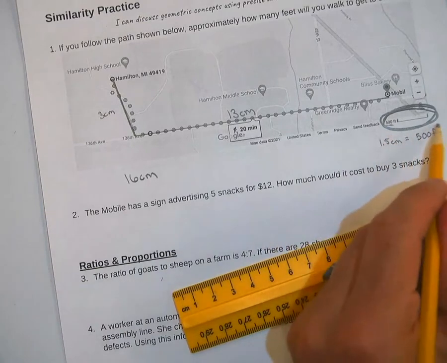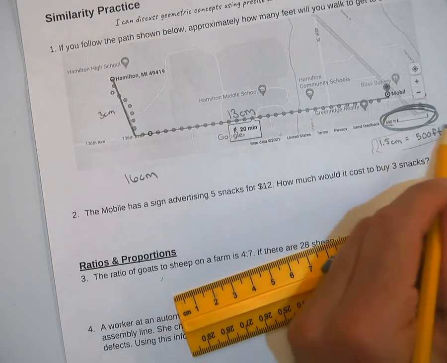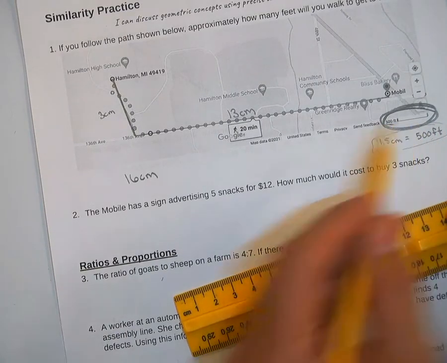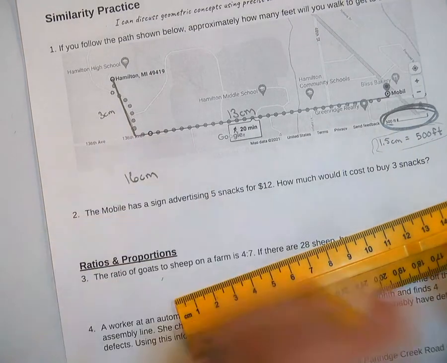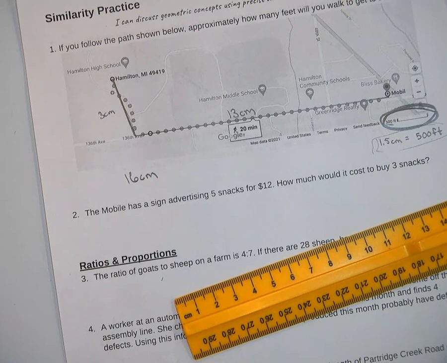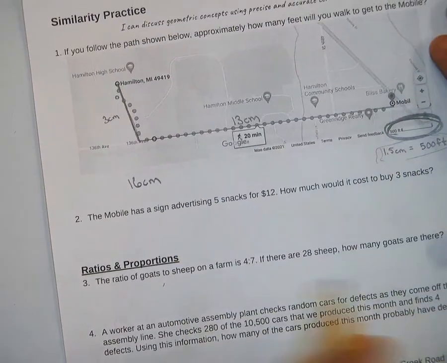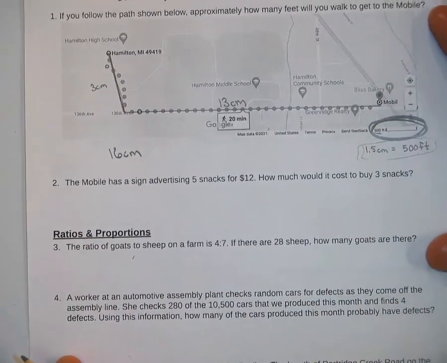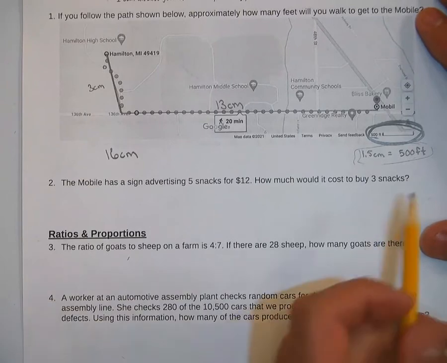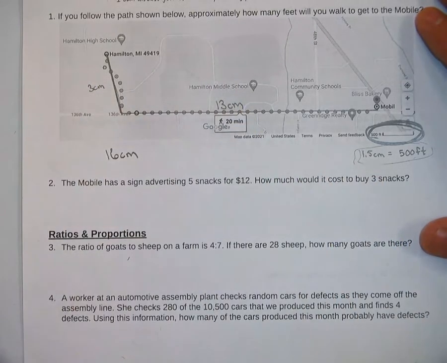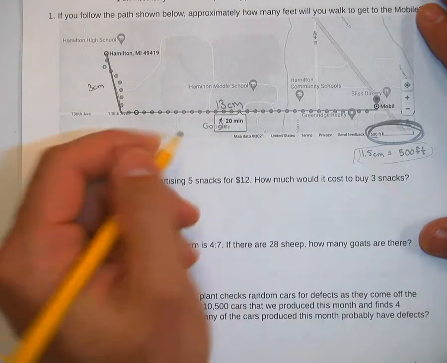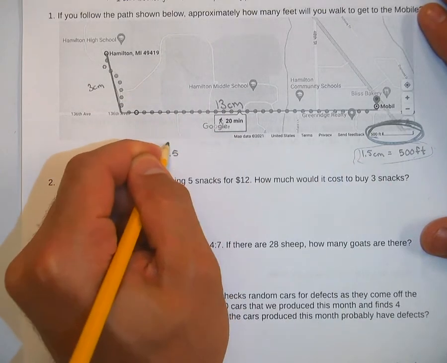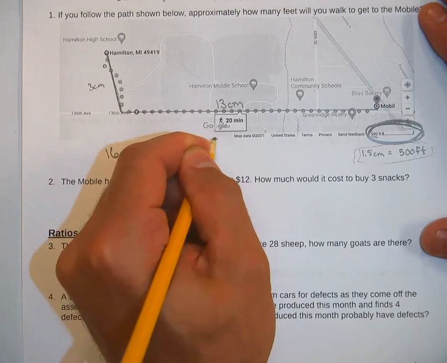But then we need to scale that to how far it is in the real world. So we use that scale in order to convert this 16 centimeters of paper into a distance in the real world. You might remember from 7th grade, maybe, when you learned about proportions. We can use proportions to solve problems like this too, to find out how far it actually is. And you would just use that scale you have. If 1.5, call these the centimeters and these the feet.